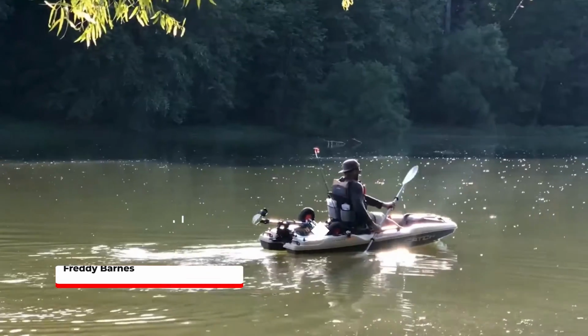The two boats that I think are probably the best in this basic category, that's still gonna have everything you need, but not really getting into the bigger bells and whistles, are the Pelican Catch series.